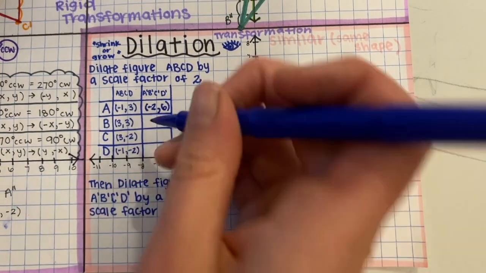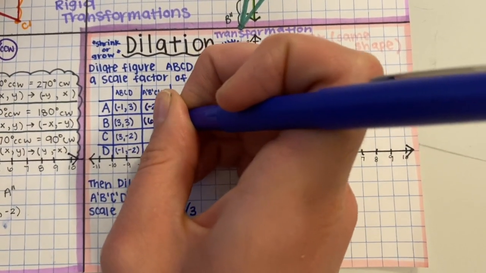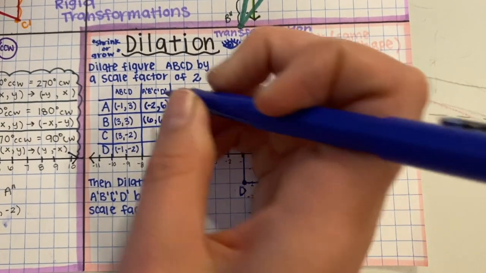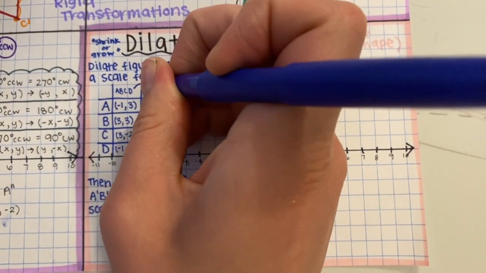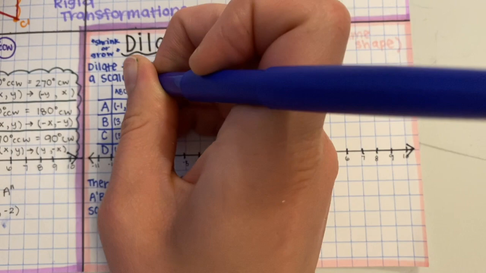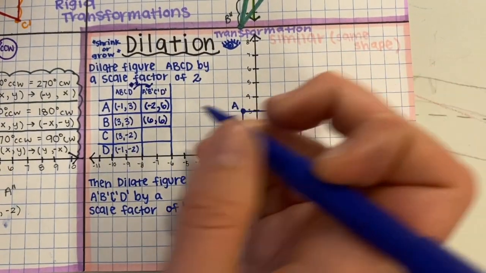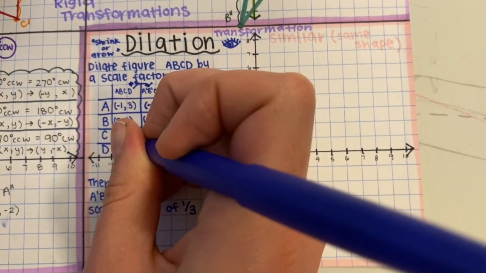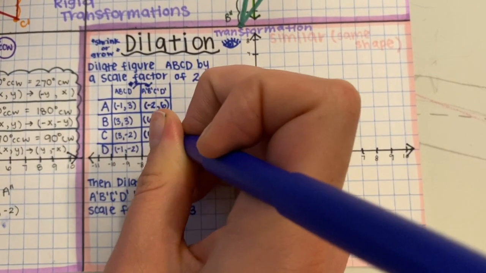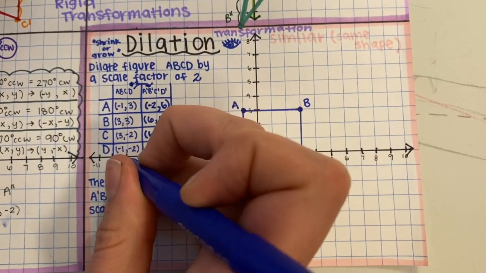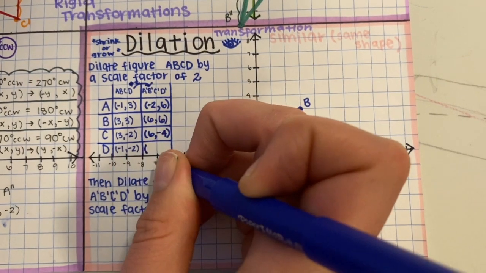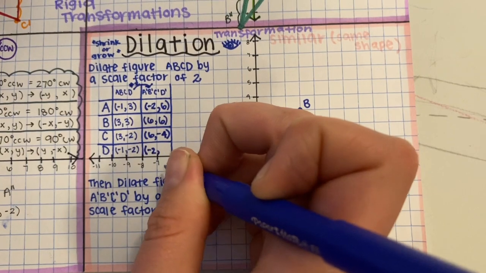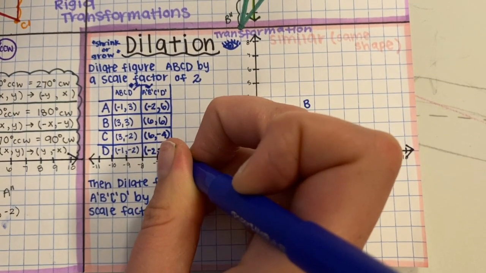We're just multiplying by 2. 3 times 2 gives me 6. -2 times 2 gives me -4. -1 times 2 gives me -2. -2 times 2 gives me -4.